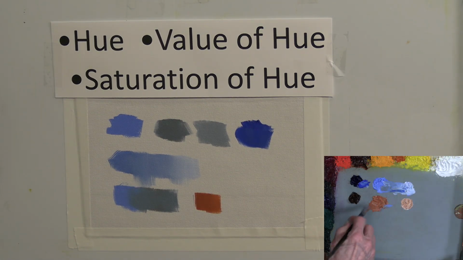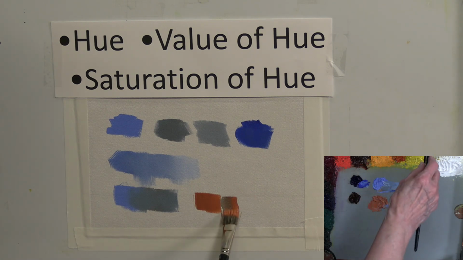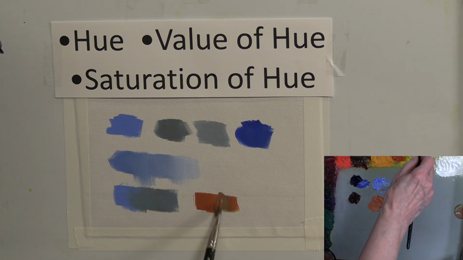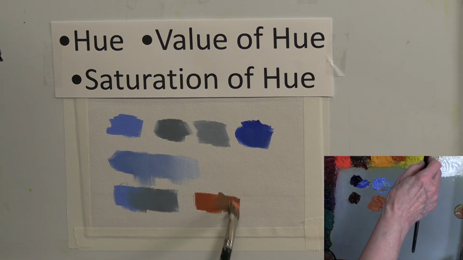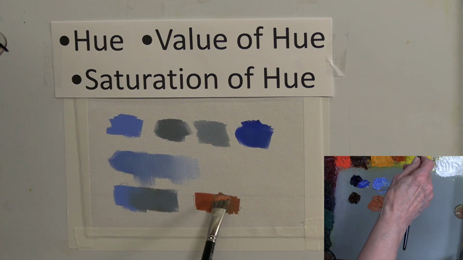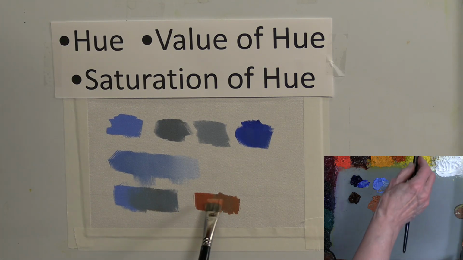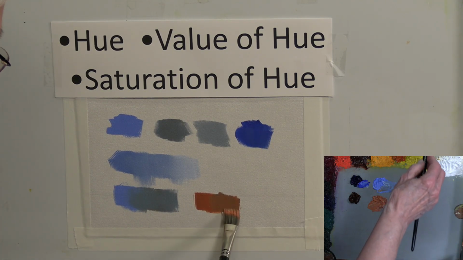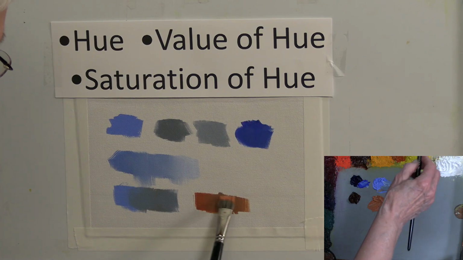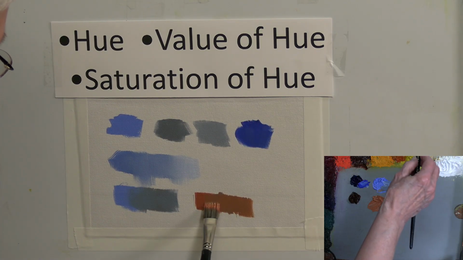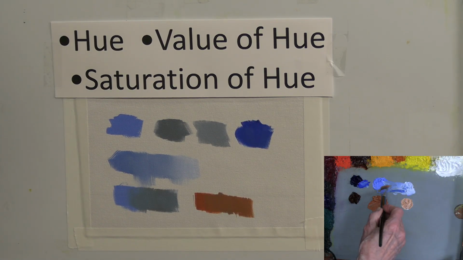When I say gradate hue, I mean we're going to gradate saturation. So I'm keeping the value the same. I'm going to gradate the saturation of this hue is what I meant to say. So we just get that same. Let this gradate. And keep it gradating.